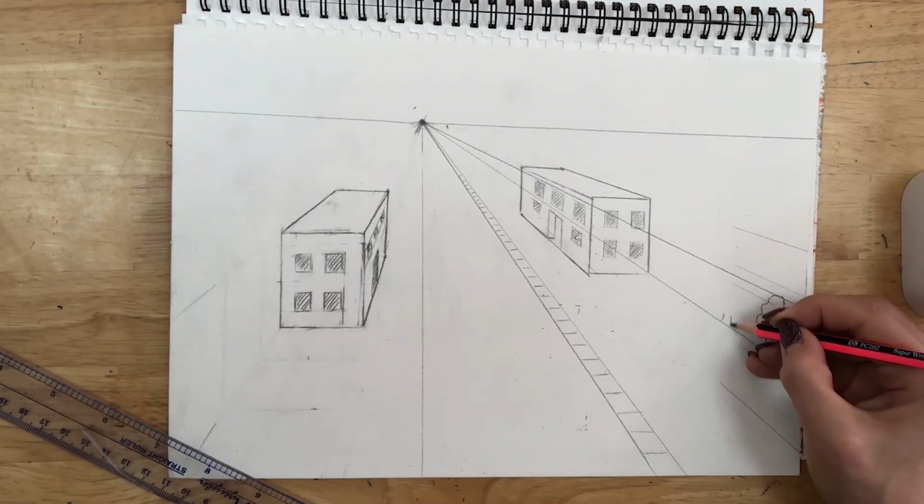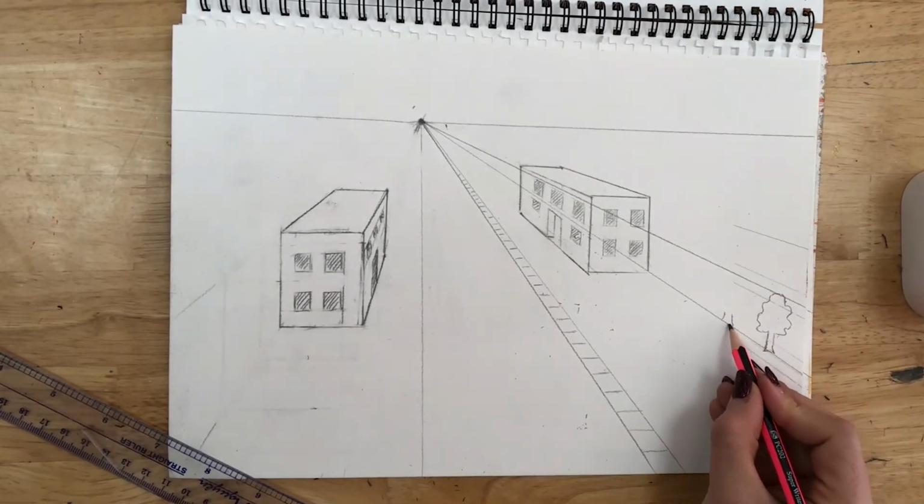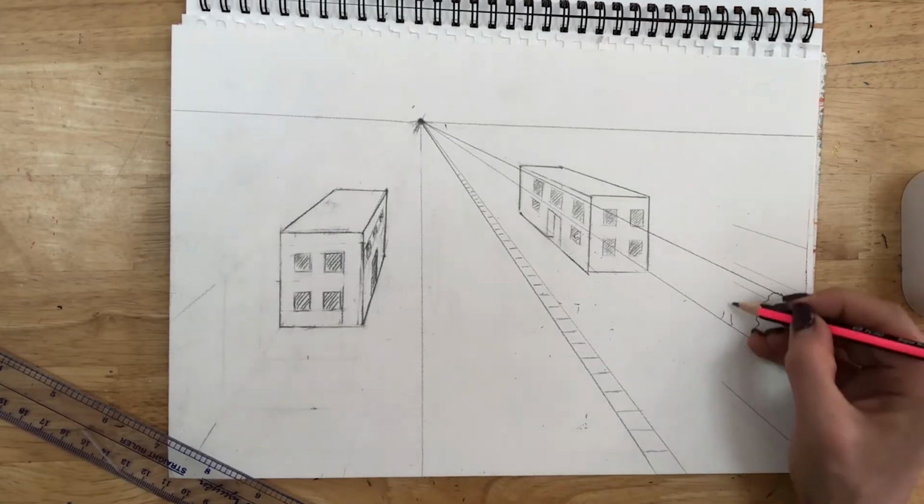The next one, again, this bottom perspective line, this top perspective line.